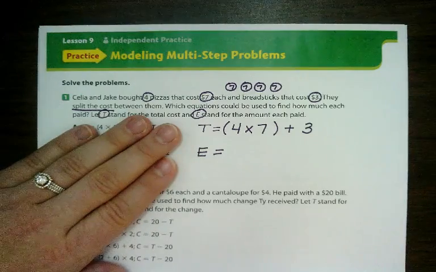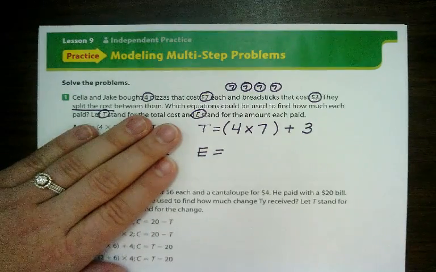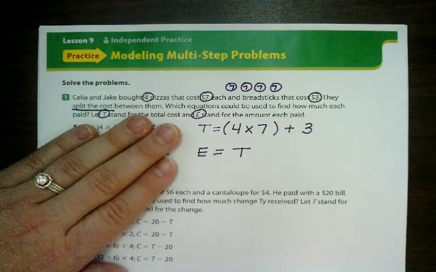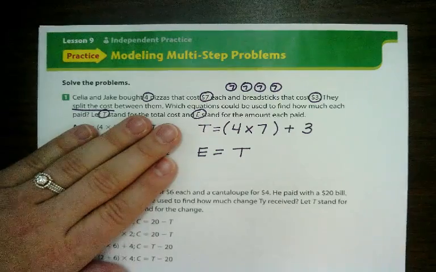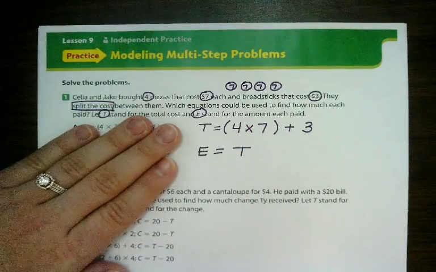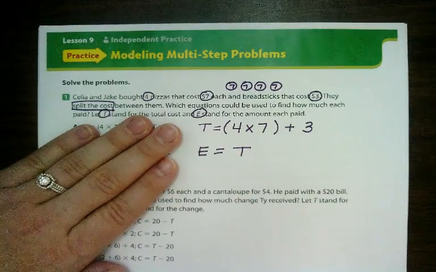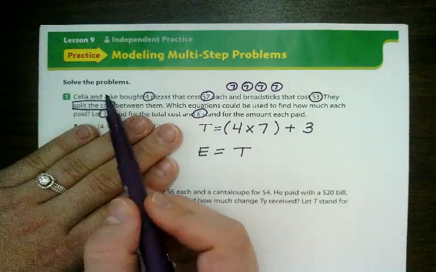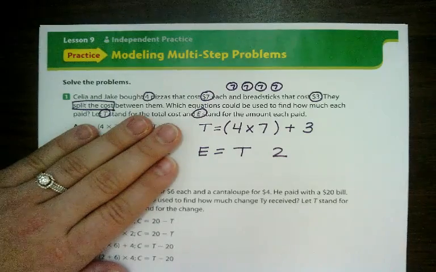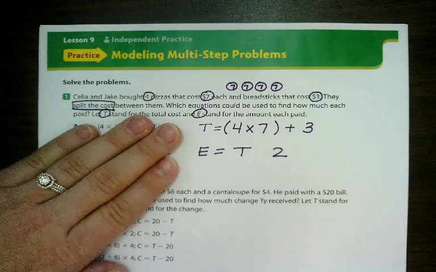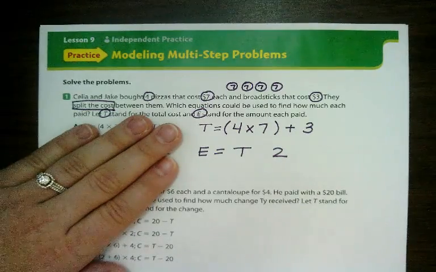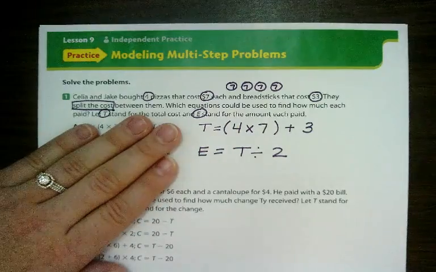The total amount that they spent is T. This one looks a little silly. The total amount that they spent is T. Then they are going to split the cost between them. There are how many people? Celia, Jake, 2 people. If they are going to split the cost, are they going to add, subtract, multiply, or divide? If you split it, we are going to divide.